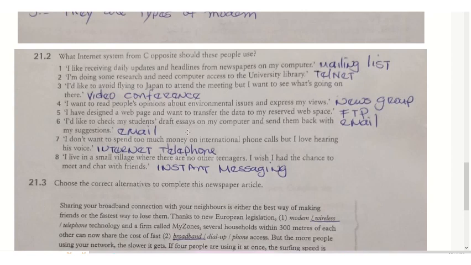Email. Number seven, I don't want to spend too much money on international phone calls, but I love hearing his voice. Internet telephone. Number eight, I live in a small village where there are no other teenagers. I wish I had the chance to meet and chat with friends. Instant messaging.